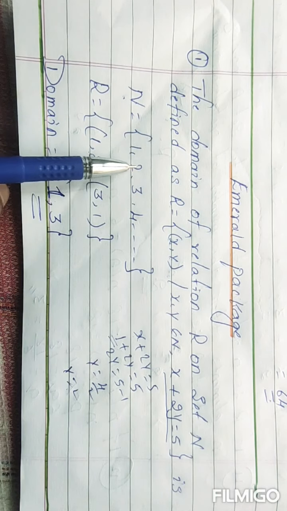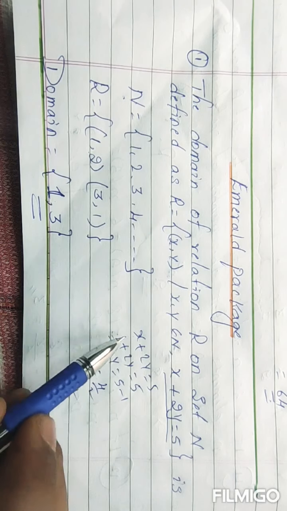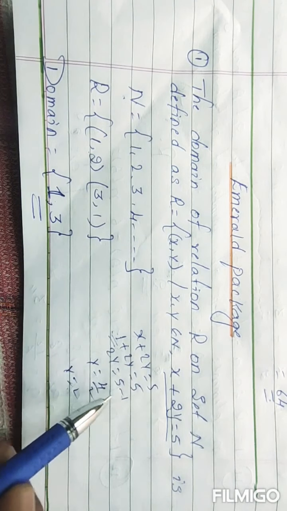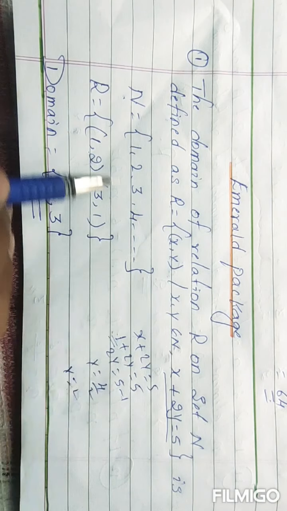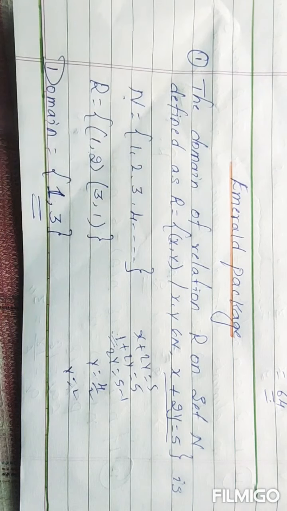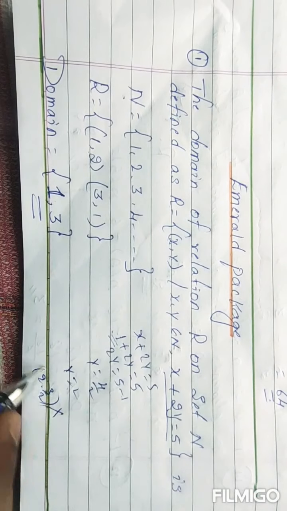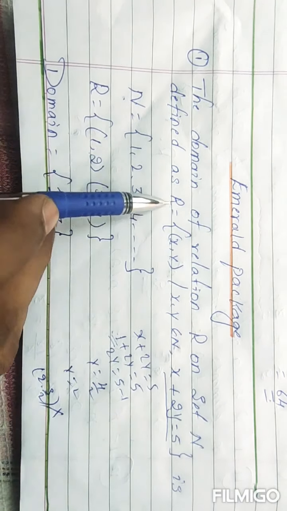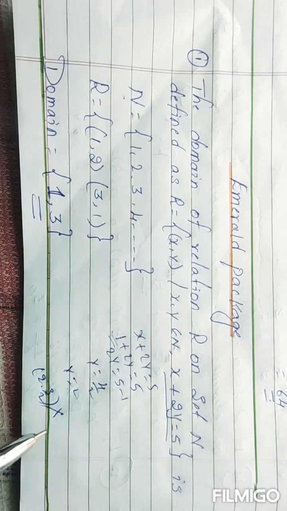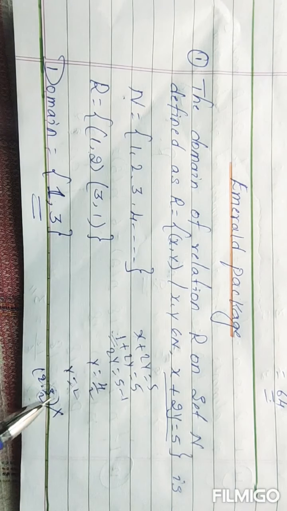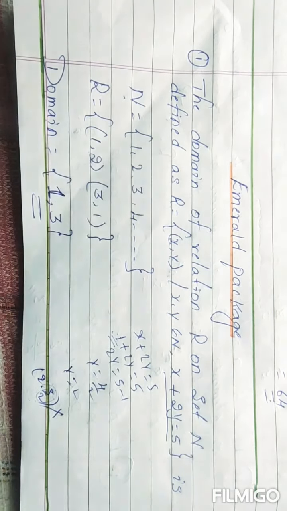Similarly, consider x equals 2. If I put x equals 2 and transpose, 5 minus 2 is 3, so y is 3 by 2. 3 by 2 is a fraction, it does not belong to N. That is not a pair. If I consider 2, I will get 3 by 2, but it is not an ordered pair, because the condition is that both x and y should be natural numbers. It is not a natural number. So when I take 2 as x, y will be 3 by 2, which does not belong to R.